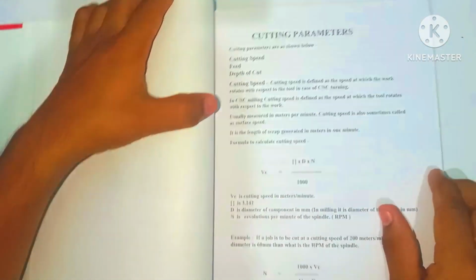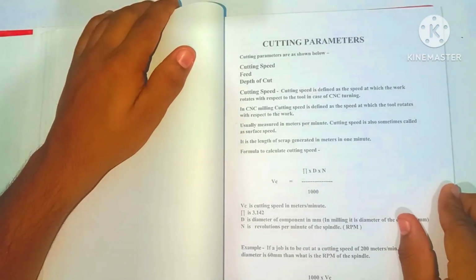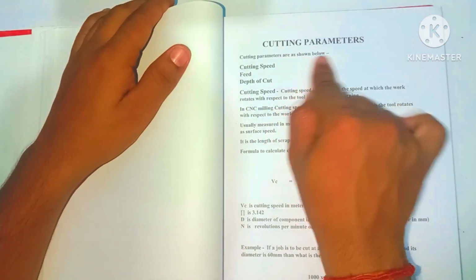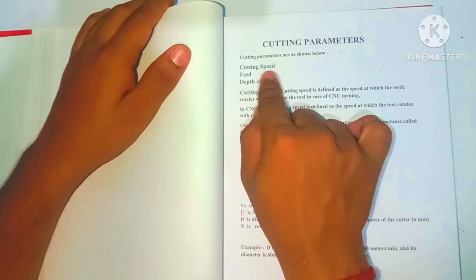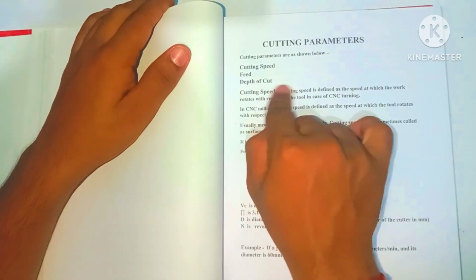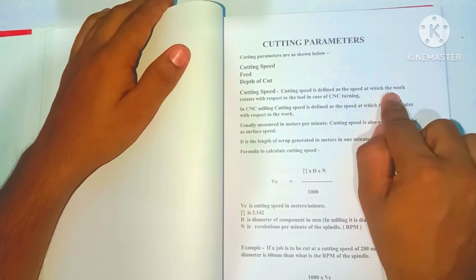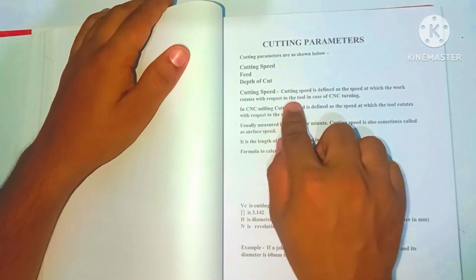Today's topic is cutting parameters. Cutting parameters are shown below: cutting speed, feed, and depth of cut. Cutting speed is defined as the speed at which the work rotates with respect to the tool.